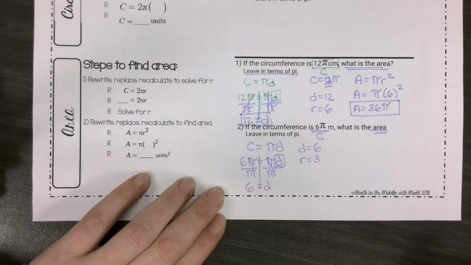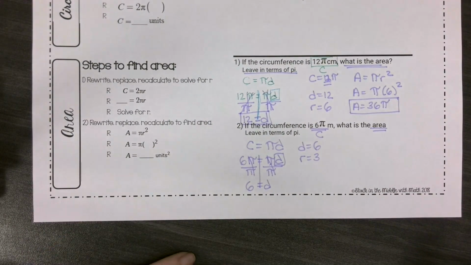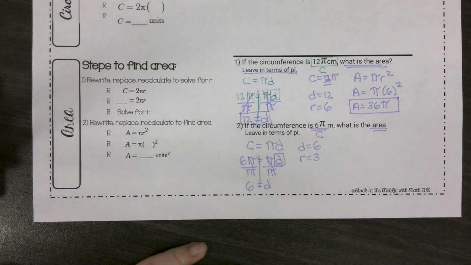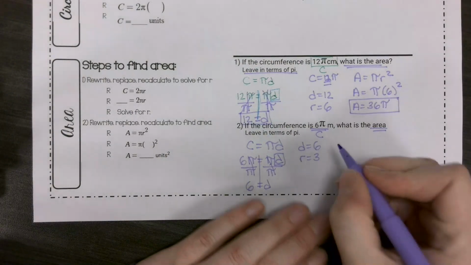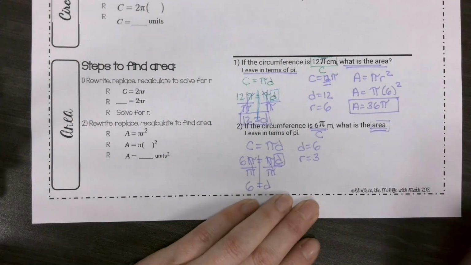Excellent. Give me a thumbs up if this feels pretty comfortable for you, getting the diameter. The substitute will kind of record how many people gave thumbs ups. Thanks, guys. Now we're not done because we need to find the area.